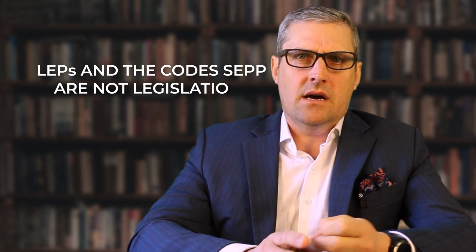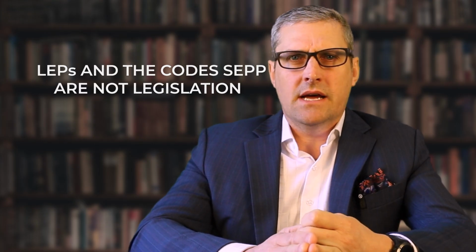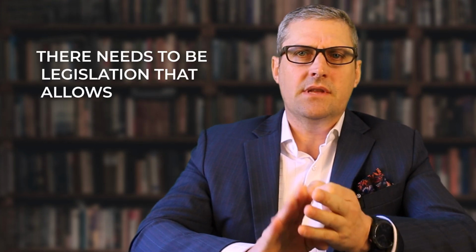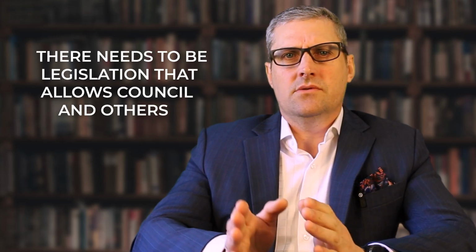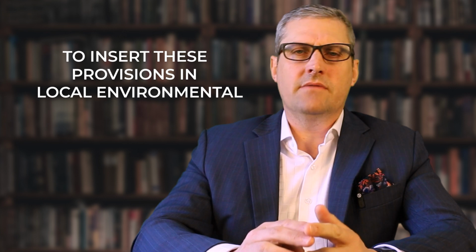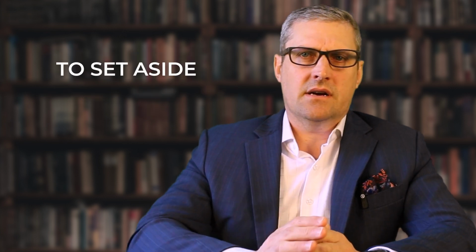All right, now LEPs and the Code SEPP are not legislation, so there needs to be legislation that allows councils and others to insert these provisions in local environmental plans, etc., to set aside covenants.